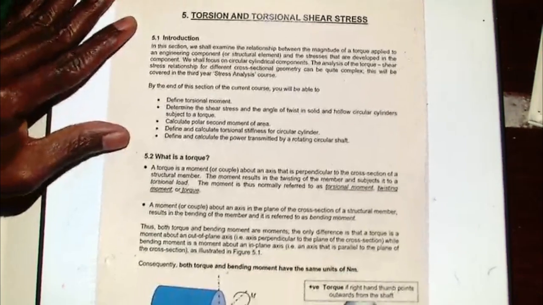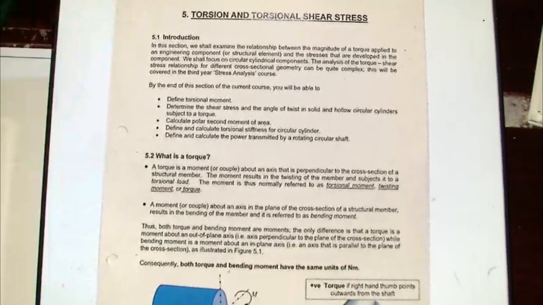Now we're going to move on to a different kind of loading where we are trying to twist the structure. So we are applying twisting onto the structure. What we want to show is the link between the magnitude of the twisting moment you apply and the stress that you actually generate in that particular structure. That will allow us to determine the maximum load you can put on the structure you are looking at. So we will cover what is called the twisting moment.